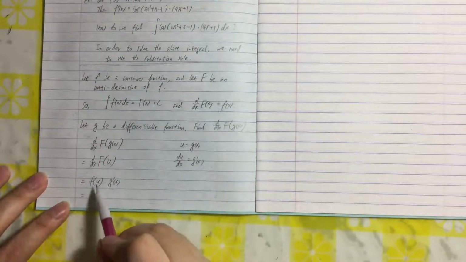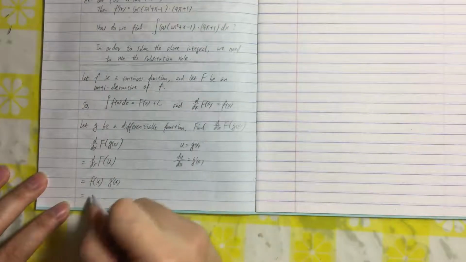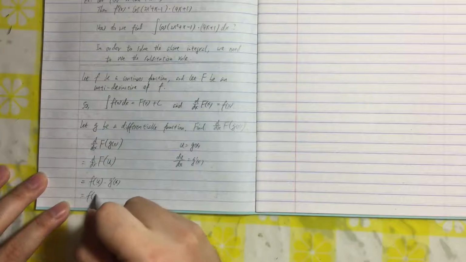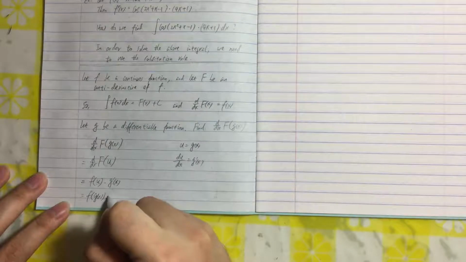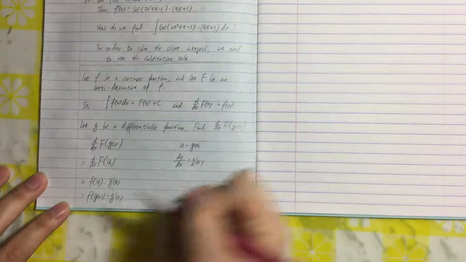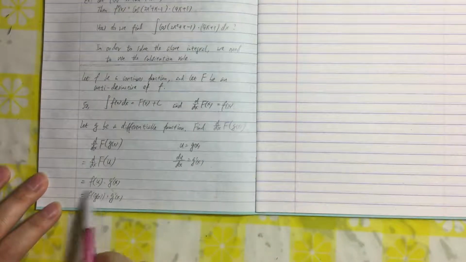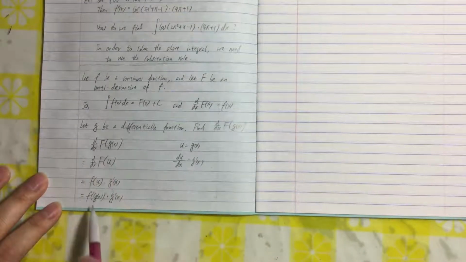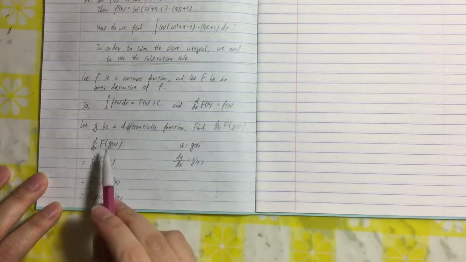Next, we can replace u with g of x. We get f of g of x times g prime of x. So this is the derivative of capital F of g of x.